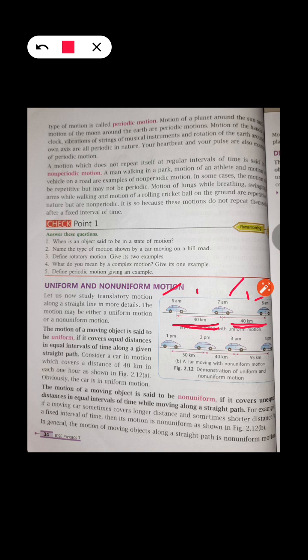But in the other picture, it is starting at 1 p.m. Until 2 p.m. it is covering a distance of 50 kilometers. Again up to 3 p.m. it is covering 40 kilometers distance, and up to 4 p.m. it is covering 55 kilometers of distance. That means the interval of time is uniform, 1 hour in each, but the distance that is covered is different in all three cases. So that's why it is considered to be a non-uniform motion of this car.